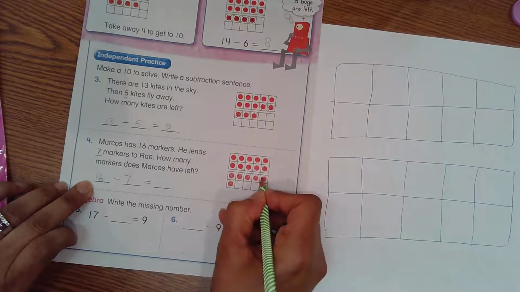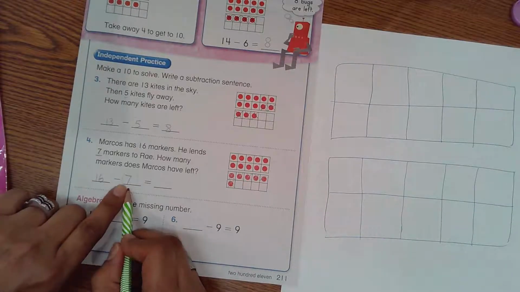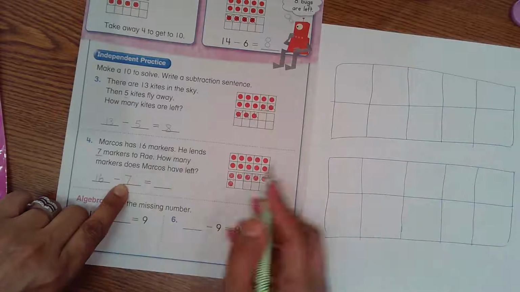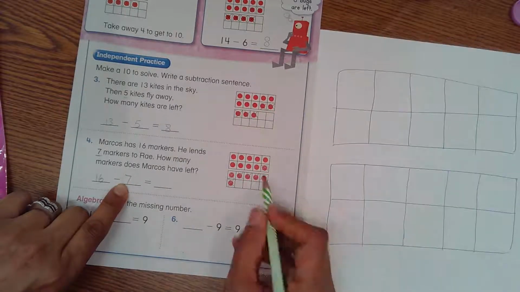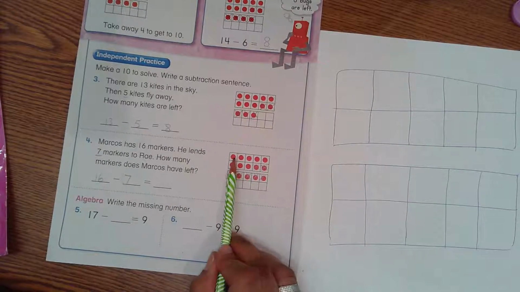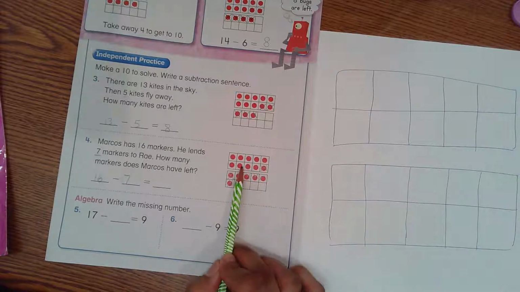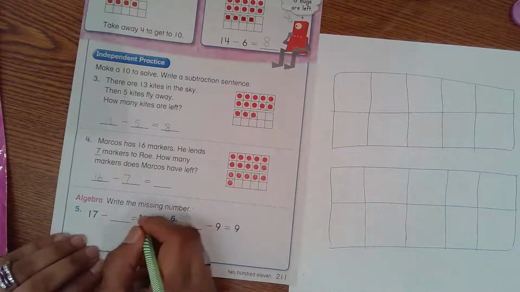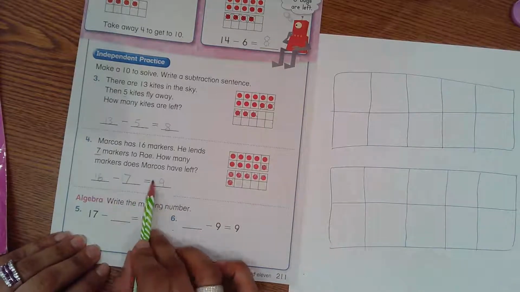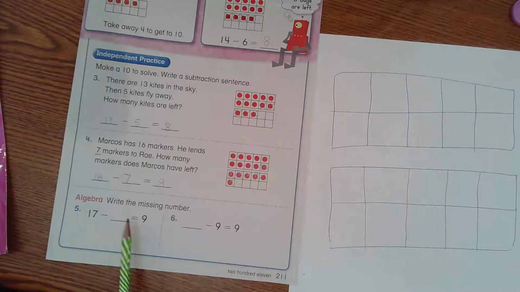What was my original number? 7. So if I take away 6 from 7, how many left? 1. Now count how many I have up there. 1, 2, 3, 4, 5, and in the bottom 4. 5 plus 4, I know this, 9. So 16 take away 7 equals 9. All right, number 5, write the missing number.